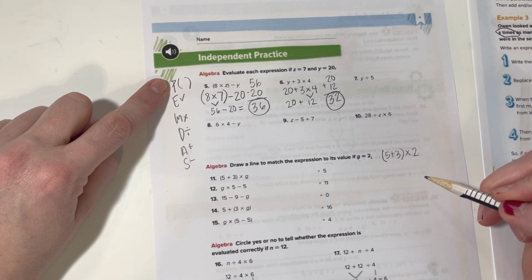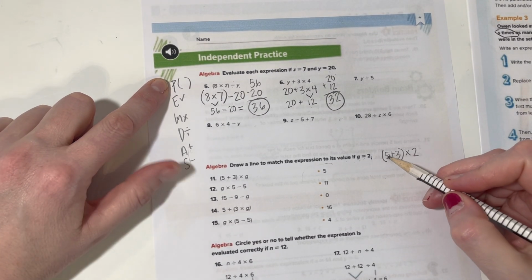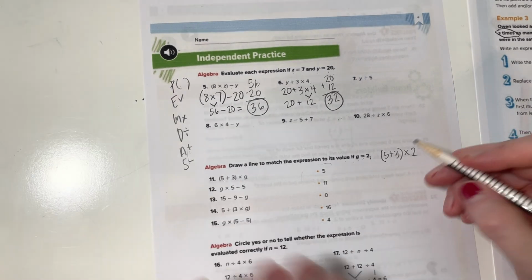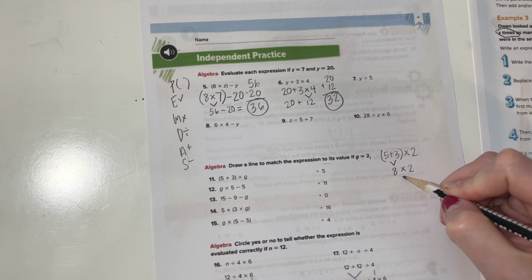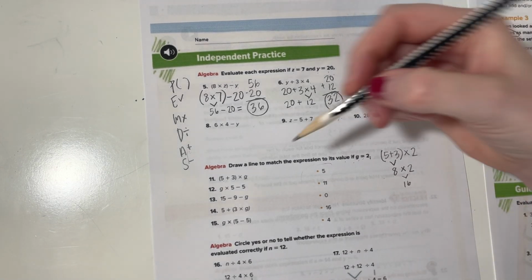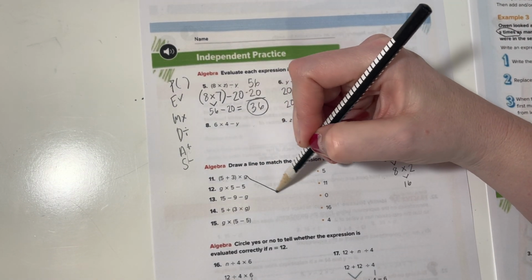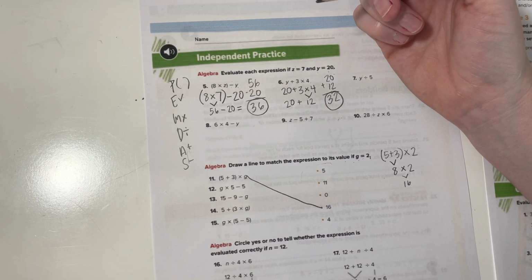Order of operations tells me I start with my parentheses. So I do what's in the parentheses first. 5 plus 3 is 8. Now I bring down my times 2, and 8 times 2 is 16. So this guy is going to get matched to 16, okay?